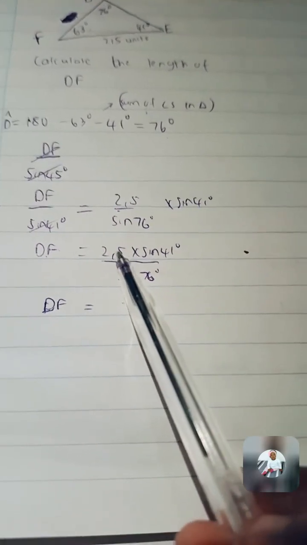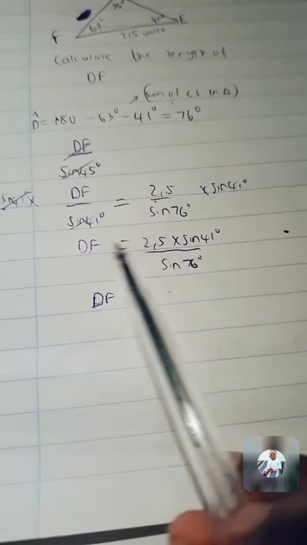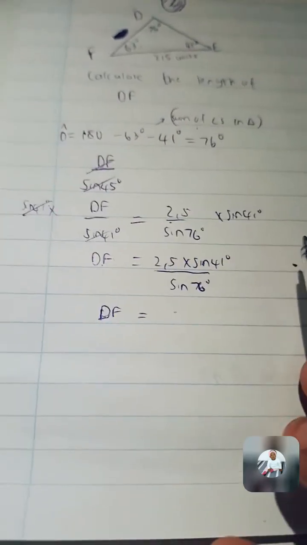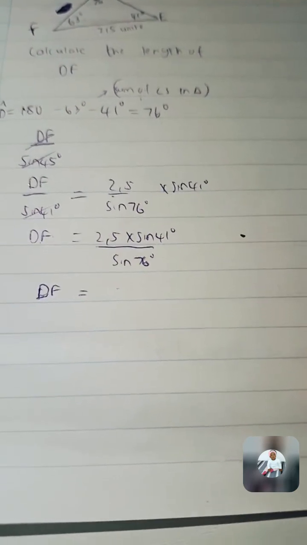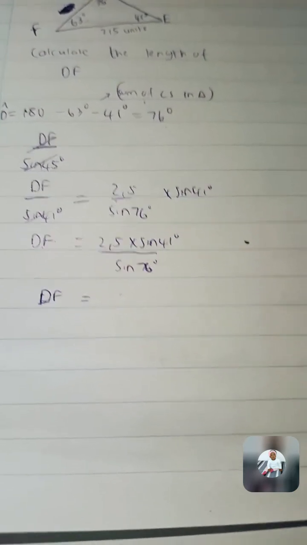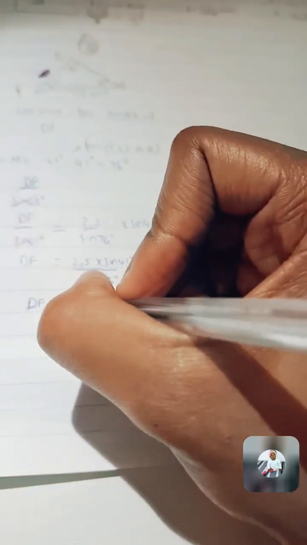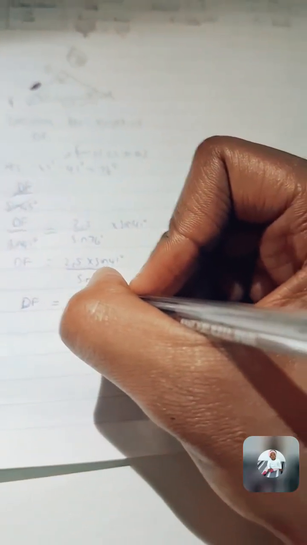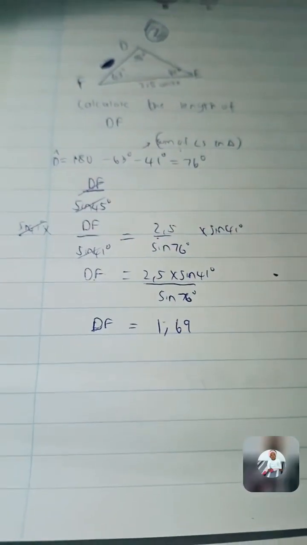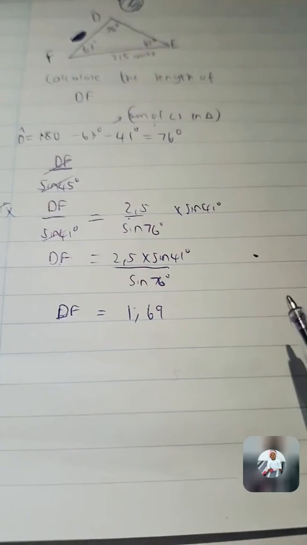So you repunch it: 2,5 times sine 41 over sine 76. Equals 2,5 sine 41 sine 76. It's 1,75. Is it 76 or 70? Oh, 76, not 70. So it's 1 comma 69. Yes. You see? Because initially, if you remember, you said 1,7 something. Yes, it was because I said sine 70.